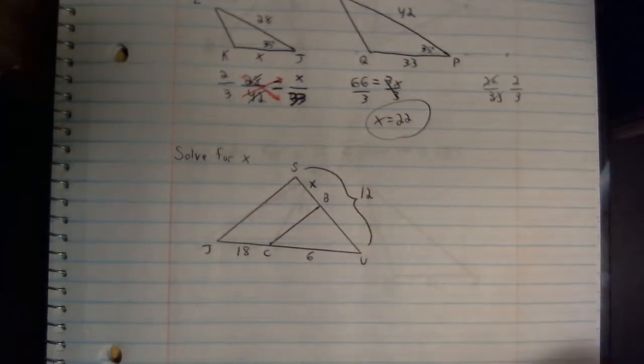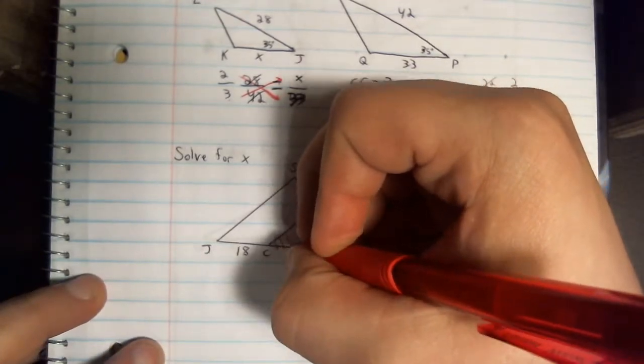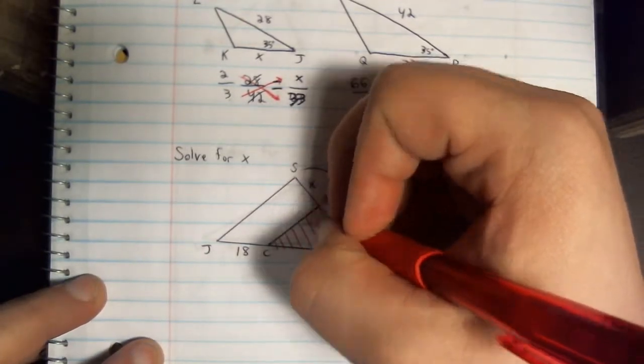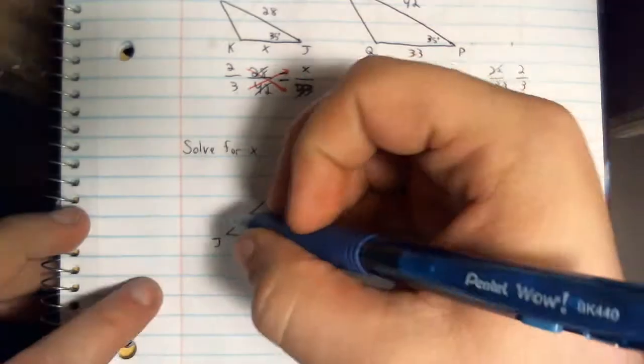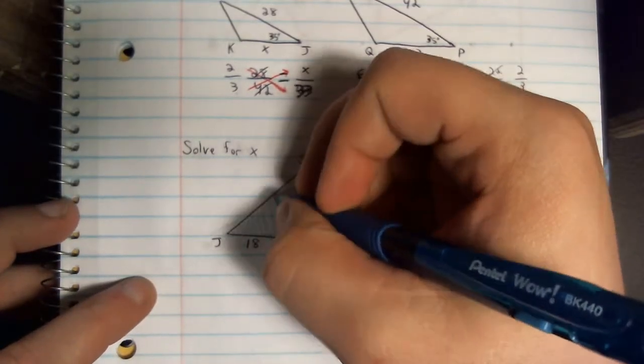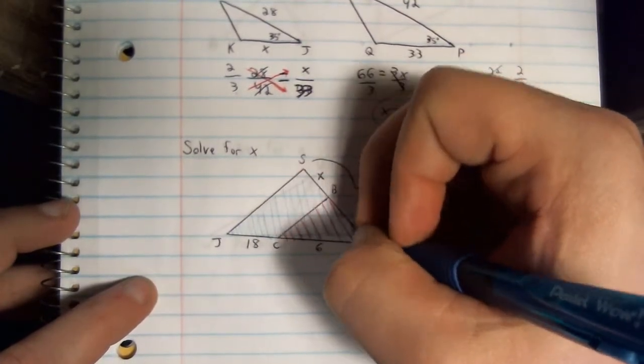So for right now, I'm going to color my smaller triangle with red so that we can see it clearly. And then I'm going to color my larger triangle with blue so that we know exactly what we're talking about.